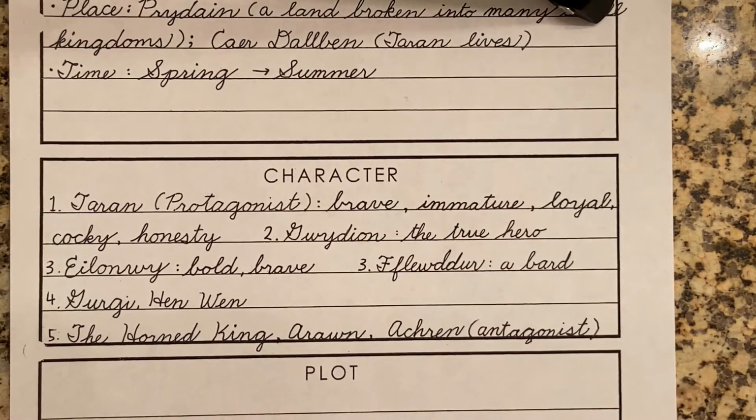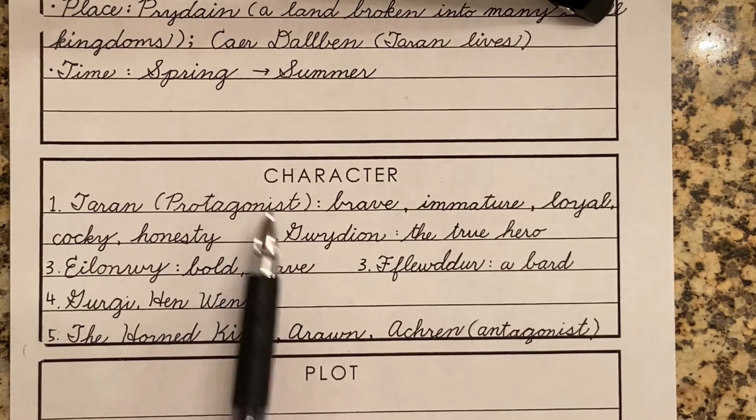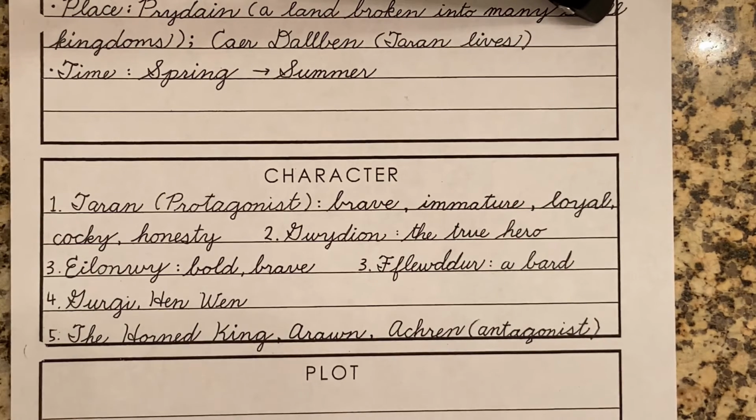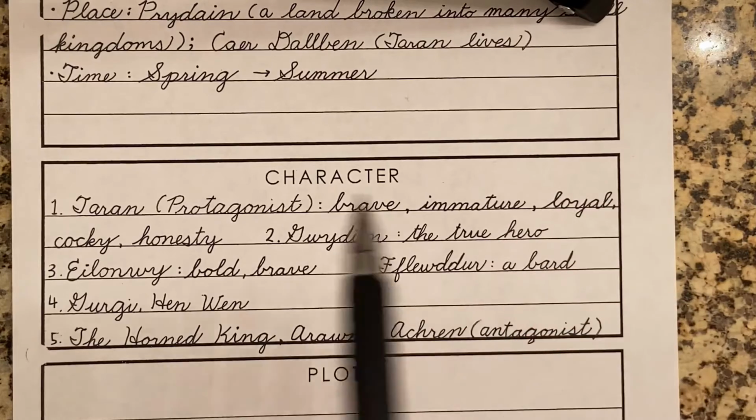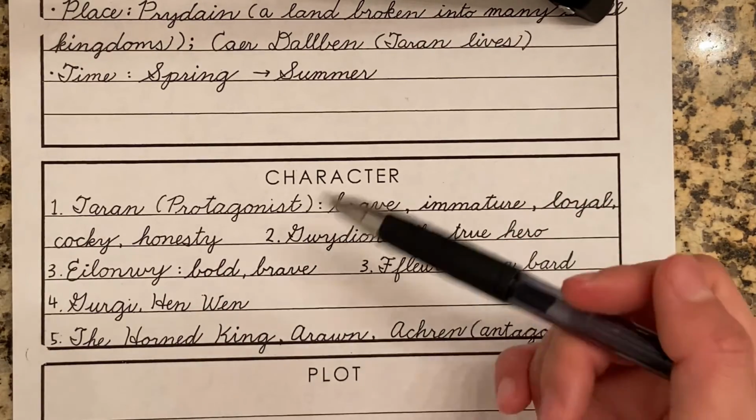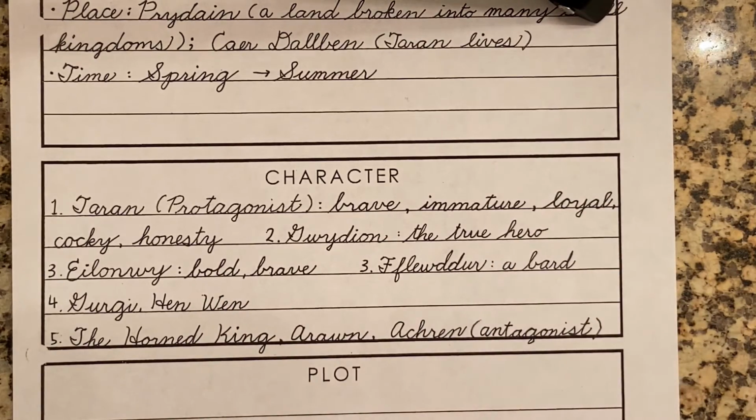Now, what do you think the antagonists were trying to get from the protagonist? What was their goal? What would you say Arawn's goal was? Why was he evil? Now, the antagonists were using their evil power to rule over Prydain in a bad way, right? And now the protagonists are trying to battle them so that they can save the land of Prydain. That's what was happening. Beautiful.